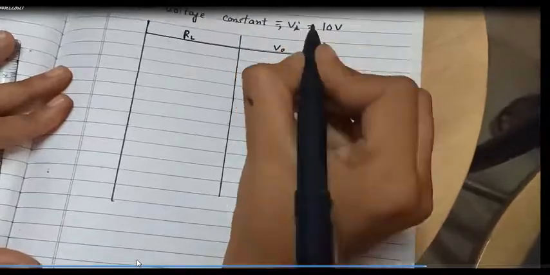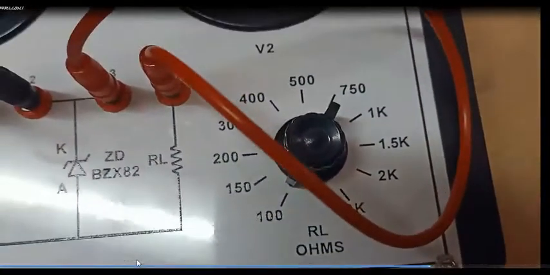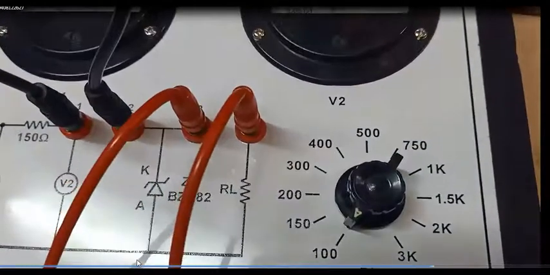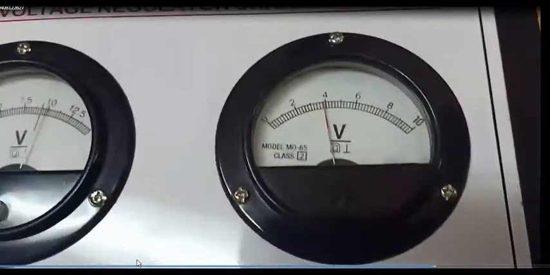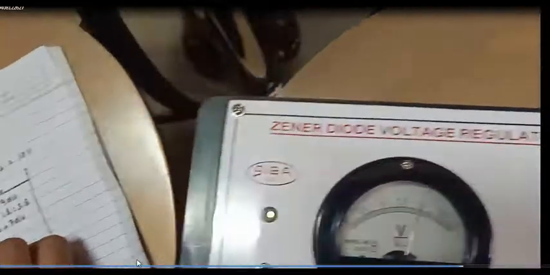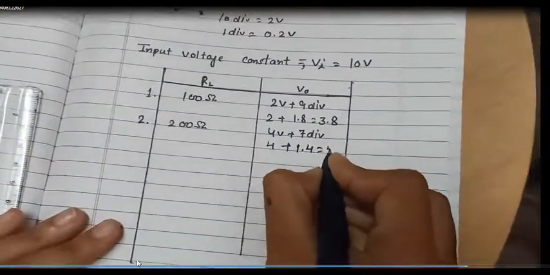From one side it is RL in ohm, and here it is the output voltage. Now if it is 100 ohm, okay, for 100 ohm, the output voltage is very near to 4.